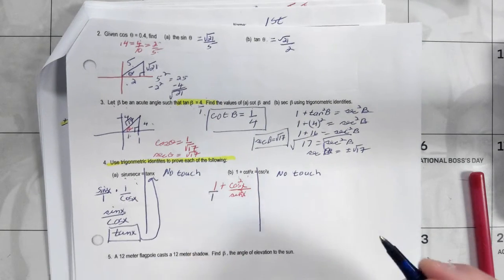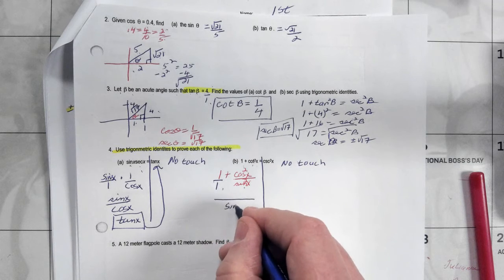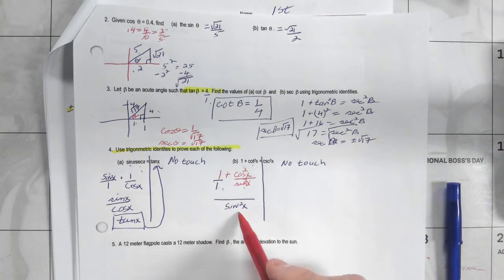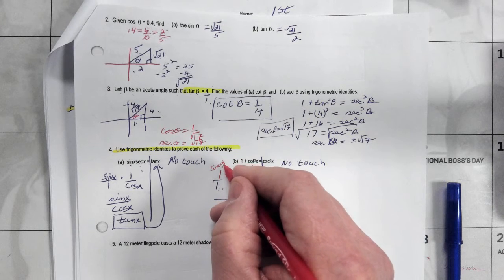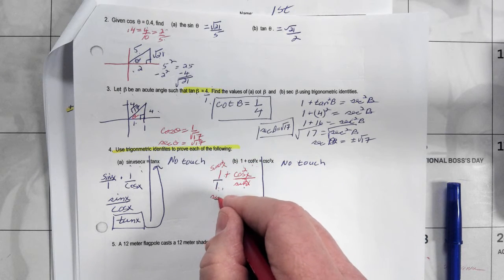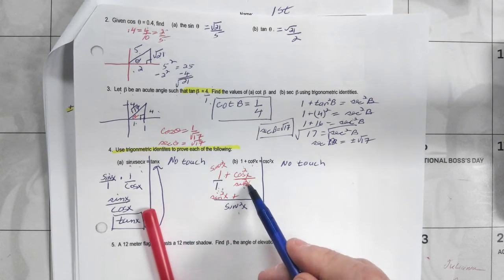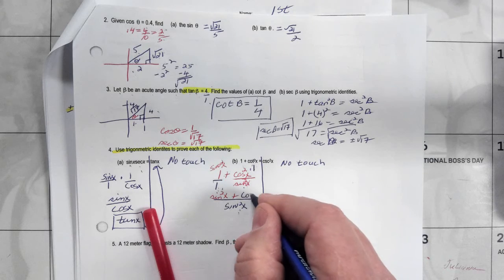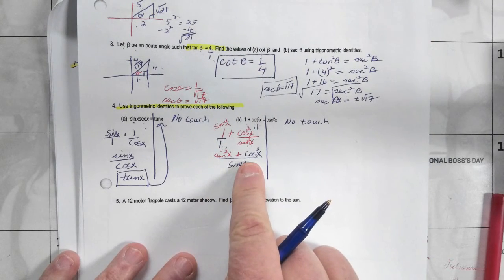You need a common denominator. 1 in sine squared is sine squared. Then you say, what do you multiply 1 by to get sine squared? Sine squared. So if you take sine squared x times 1, you get sine squared x. Plus, sine squared goes into sine squared 1 times cosine squared is cosine squared. What's sine squared plus cosine squared?